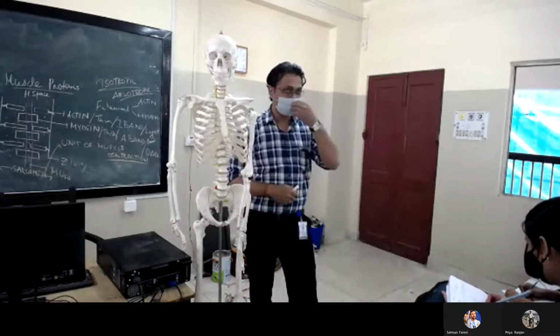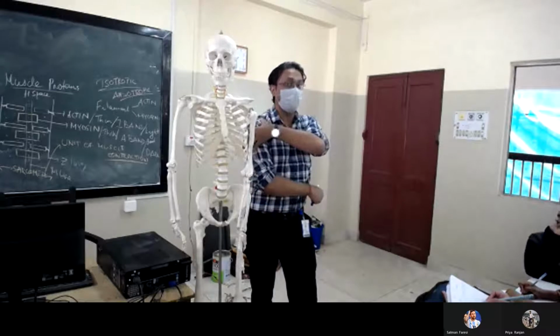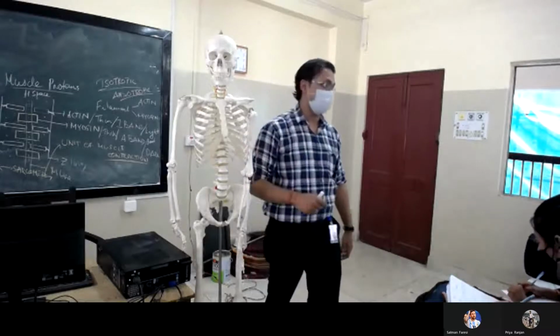The first muscle. Deltoid muscle, does anyone know where it is? Yes sir. That means we used to go and do exercise to bulk up this particular muscle. That's the deltoid muscle.